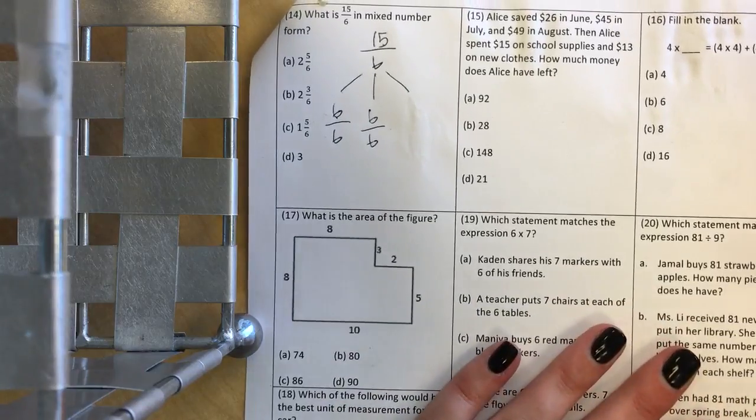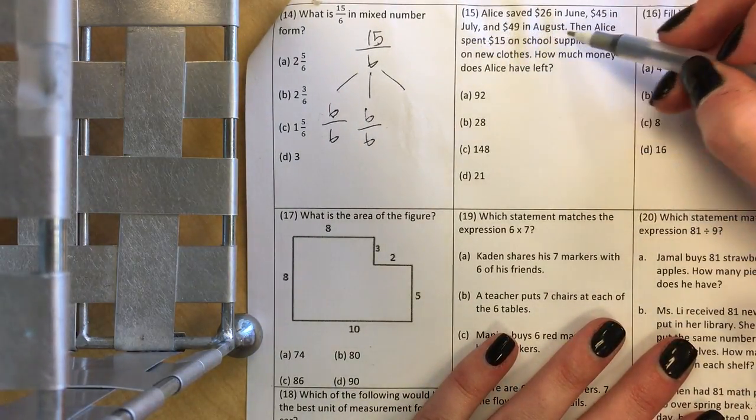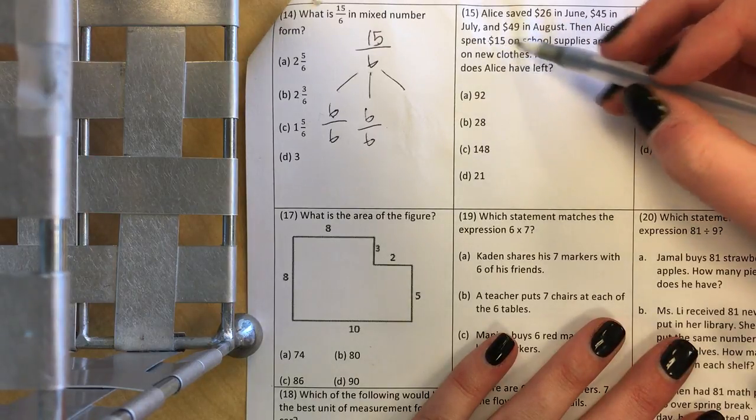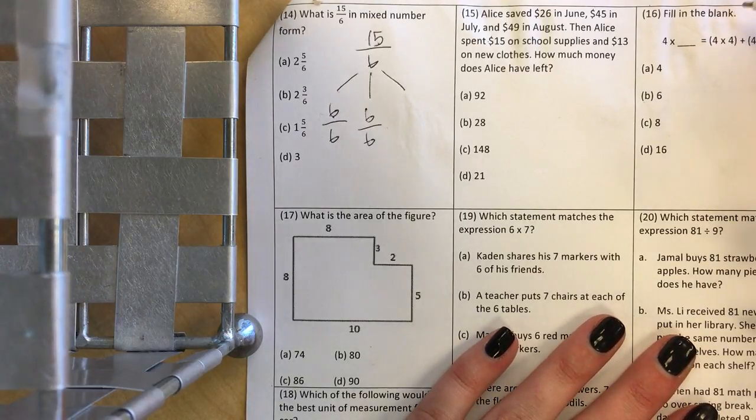Number 15, Alice saved $26 in June, $45 in July, and $49 in August. Then Alice spent $15 on school supplies and $13 on new clothes. How much money does Alice have left?